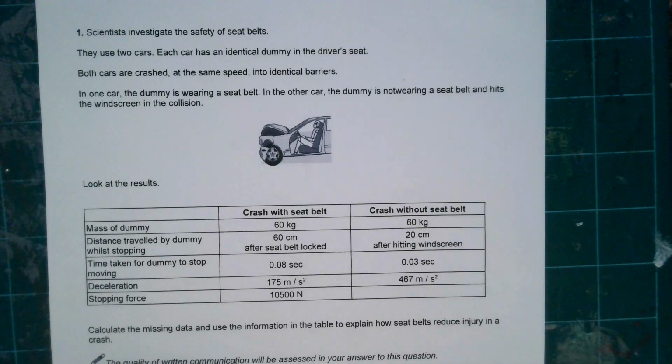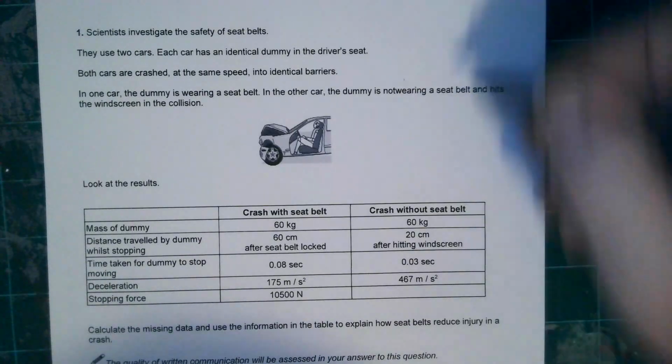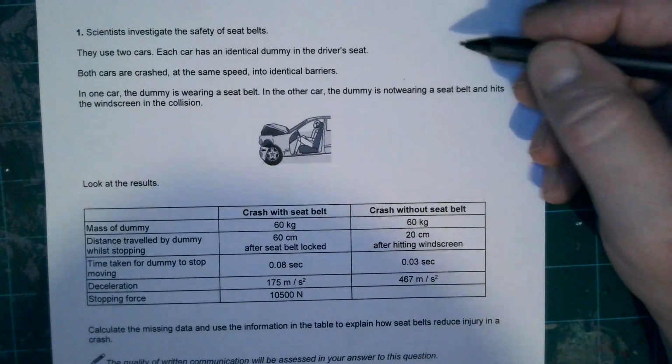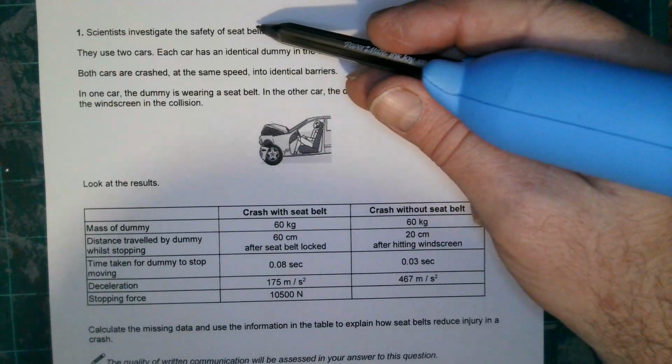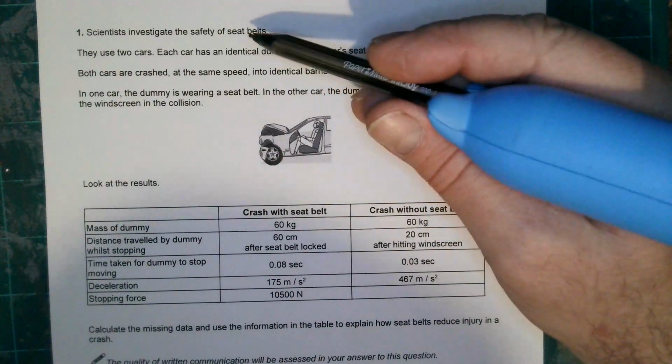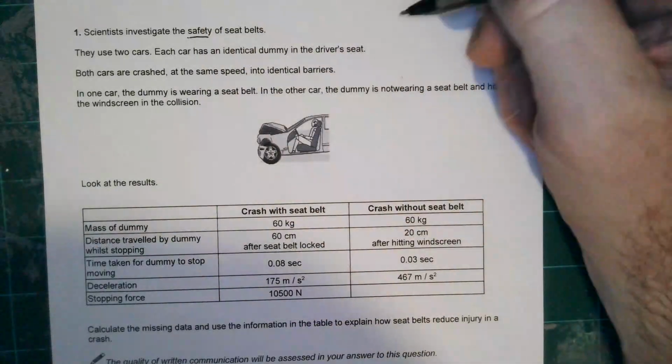Okay, we've got a 6 marker here. Let's have a look. So they typically start with a bit of context. They describe a situation. So let's see what we have. Scientists investigate the safety of seatbelts. Okay, so safety, I might underline that.